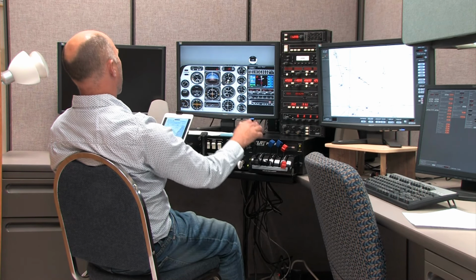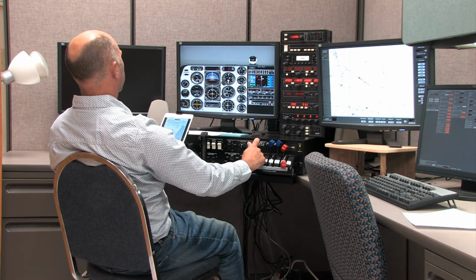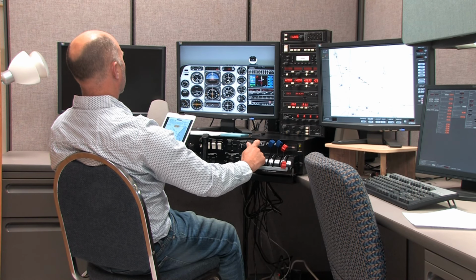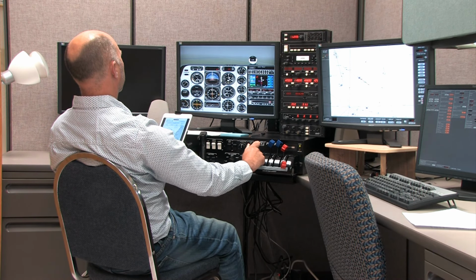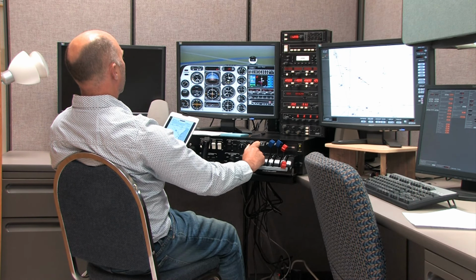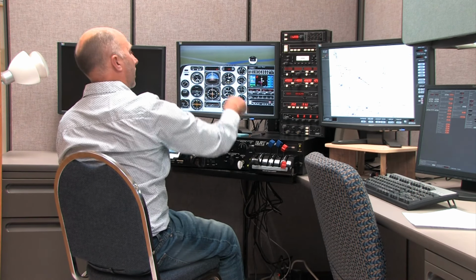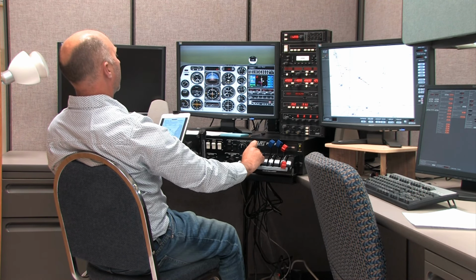You can see at this point we're starting to get some ground contact. 200 to minimums, no flags, continuing. And there's our minimums, and here's our runway in sight. Runway in sight, landing.